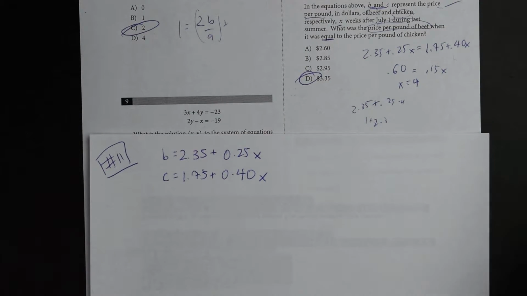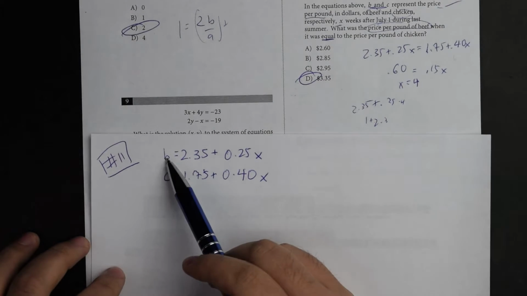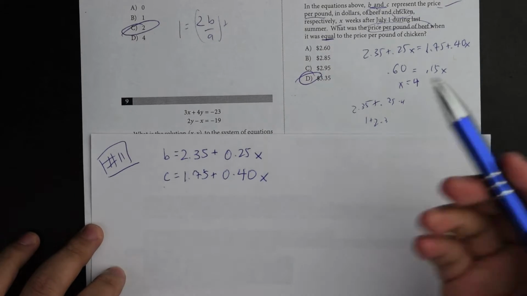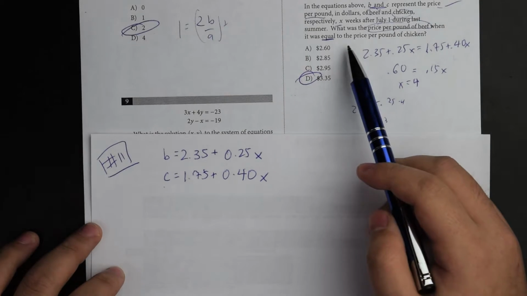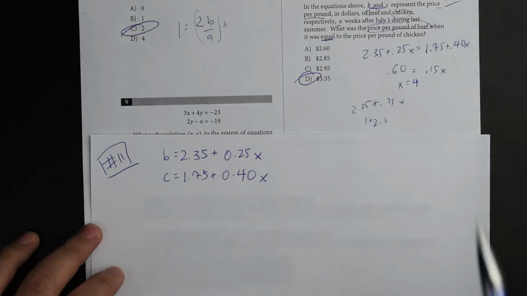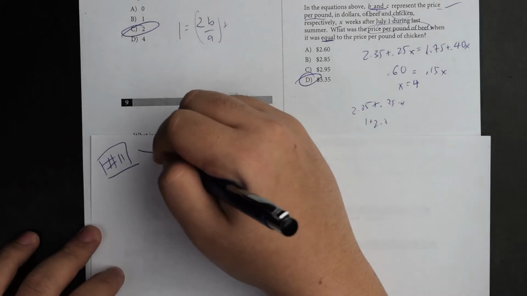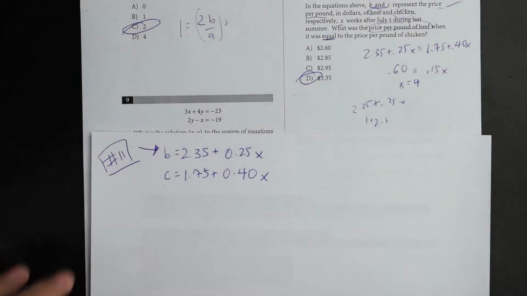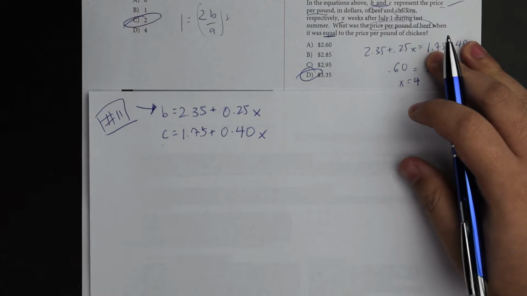And the first thing I noticed was that they basically told me this is the price for beef, this is the price for chicken. I realized that they want me to figure out what the prices are when they're equal to each other, and specifically what is the price per pound of beef. So this is going to be my main equation that I need to use to finish this word problem.